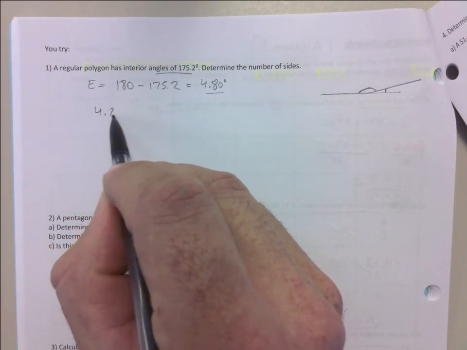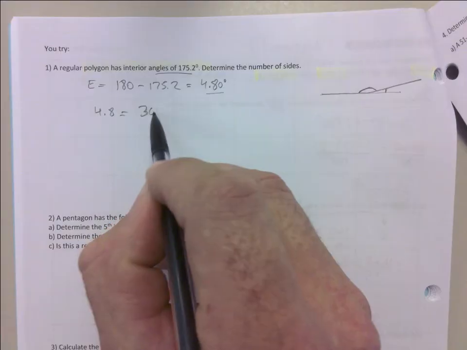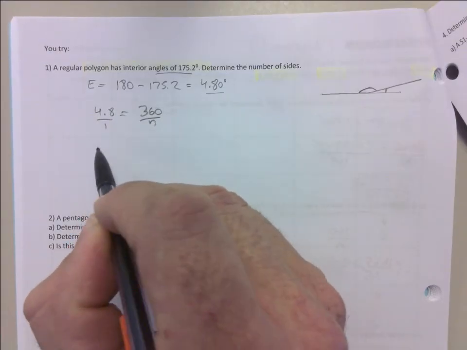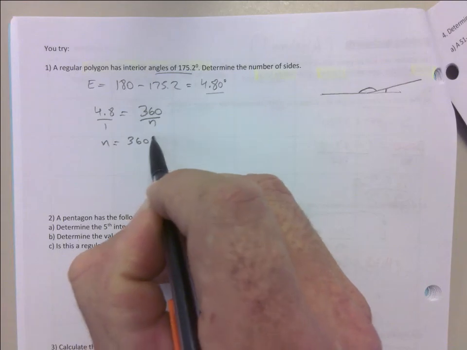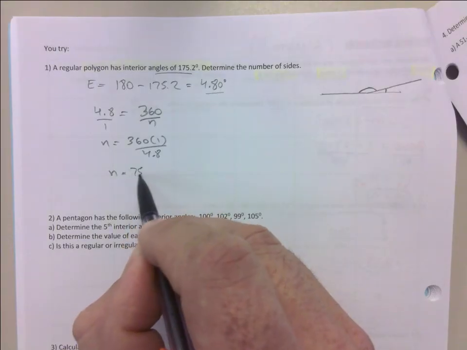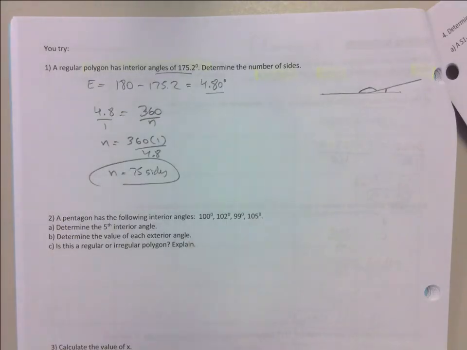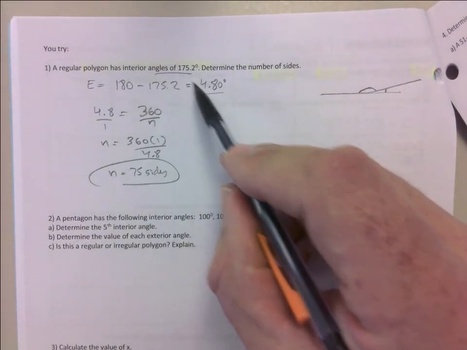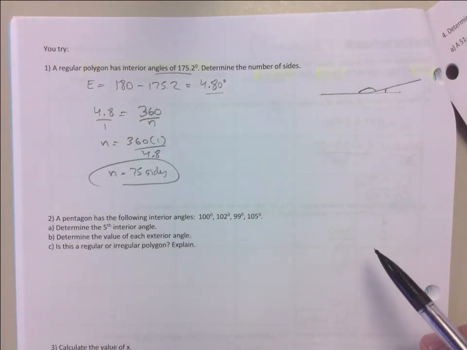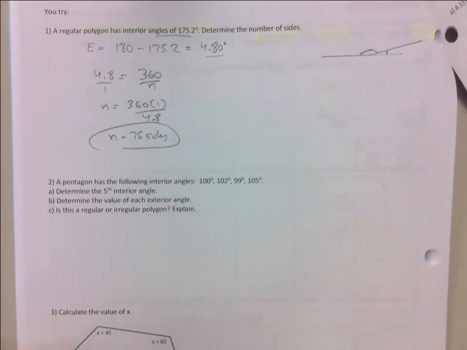And then 4.8 is equal to 360 over n. You put a 1, it's 360 times 1 divided by 4.8 and is equal to 75. So 75 sides, right? Please don't guess. Okay, so this is one method. If you prefer the other one, where you actually use the interior angle formula, you go for it. But I want you to know that if I give you the interior or exterior, I'm really giving you everything, okay?